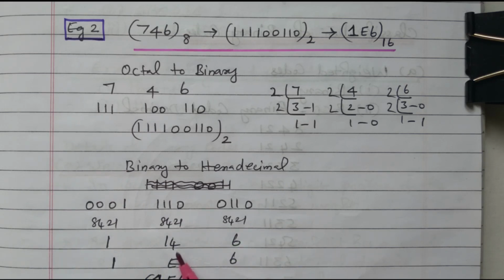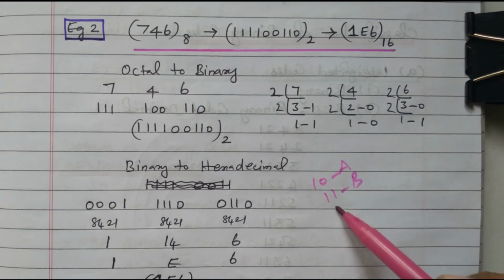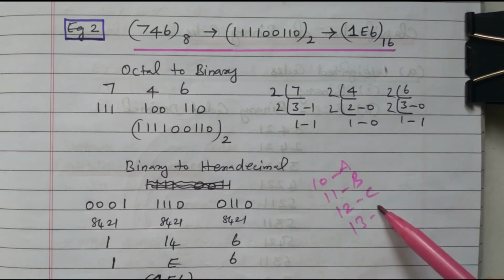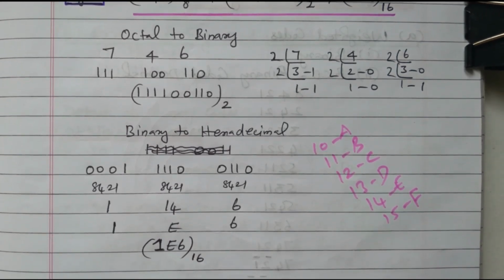So this 14 is nothing but equivalent to E. Just now we discussed, right? 10 is A, 11 is B, 12 is C, 13 is D, 14 is E, and 15 is F, right? So 14 is E. So we can write 1E6. The hexadecimal equivalent is 1, then 14, which is E in the hexadecimal number, and 6. So 1E6 is the final answer of the conversion into hexadecimal, right?